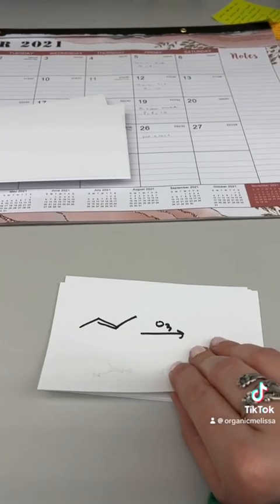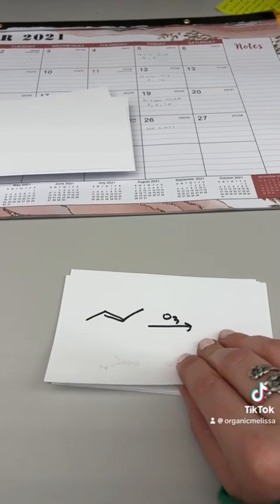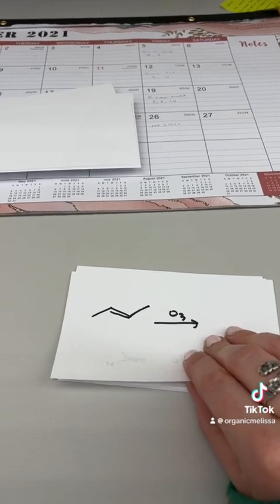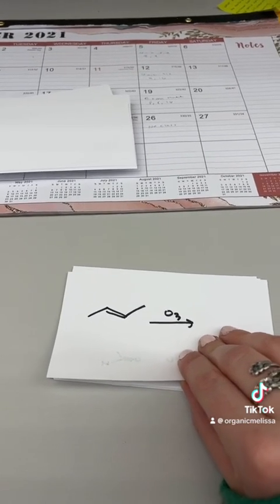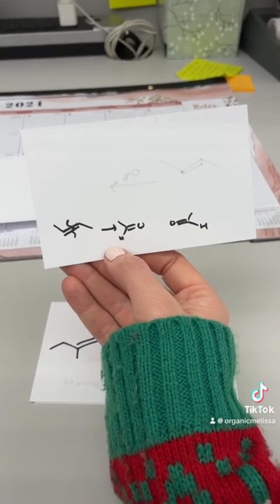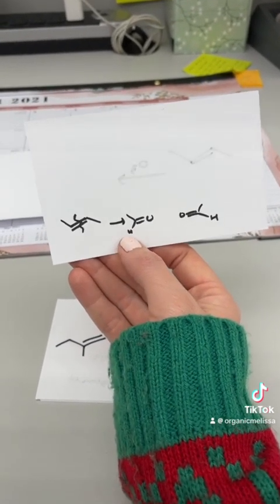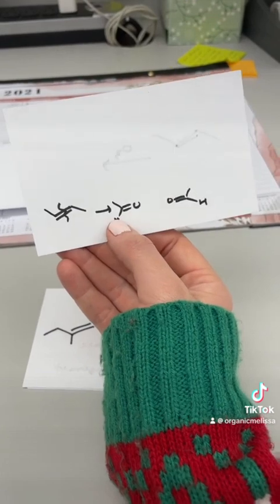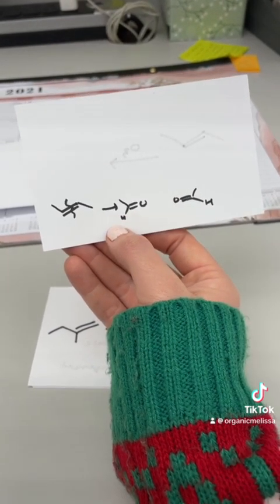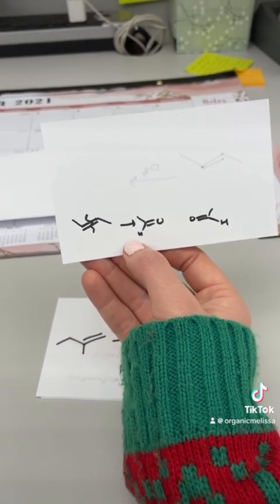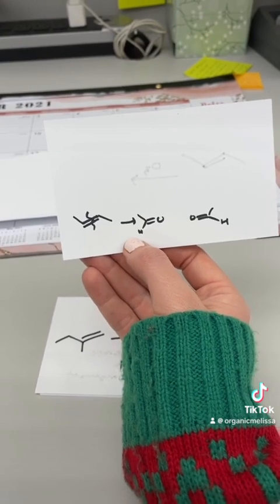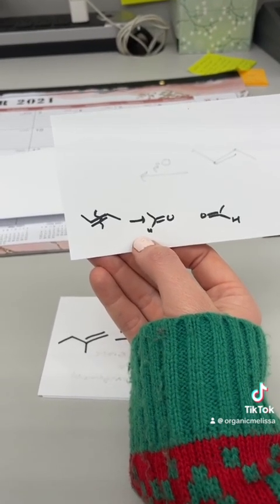hybridized. Okay, O3 with the double bond. Hopefully you remember what happens. I'll give you a second. It cleaves the double bond right down the middle and gives you two ketones. If there's a hydrogen, it just makes an aldehyde. If there's a methyl group or whatever else, it'll give you that R group. The other thing that does this is hot KMnO4, but it will keep oxidizing hydrogens.